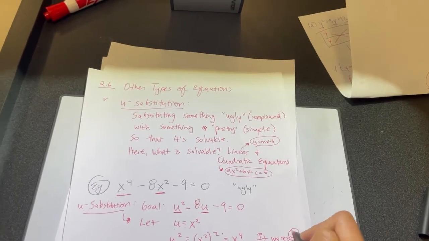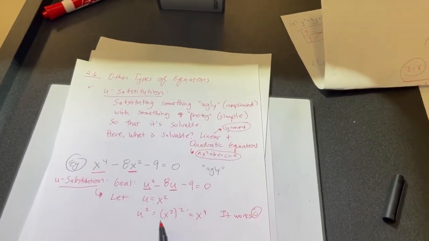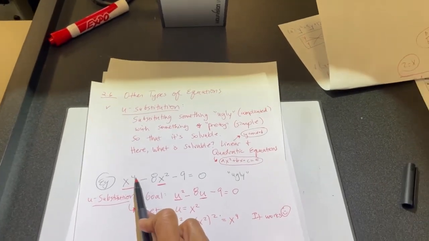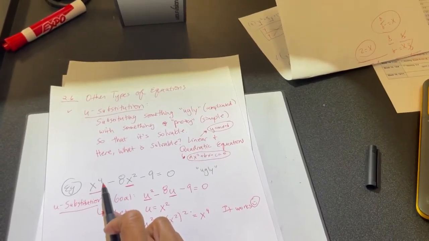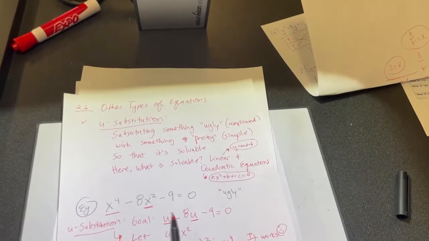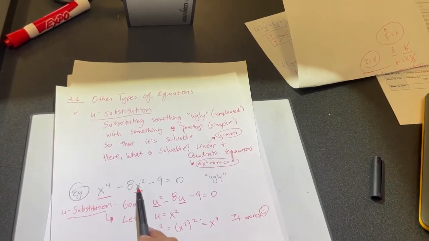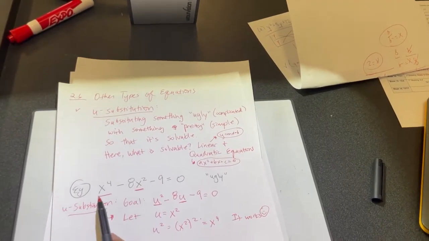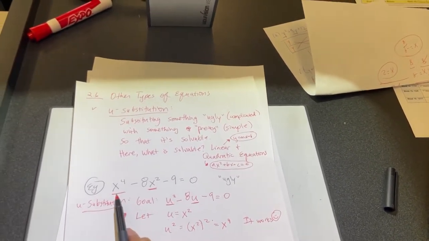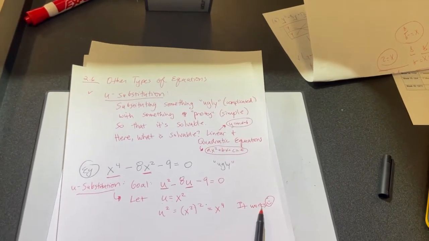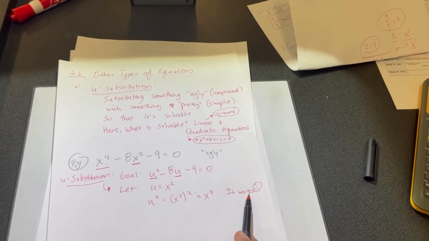Happy face, right? Suppose I squared it and had x to the fourth, but this here said x to the fifth, then it doesn't work, right? We're substituting u in here, but it has to work with all of the u's. So if u is x squared, then u squared must be x to the fourth, right? So it has to work in order for you to substitute it in. Do you guys have any questions on that?